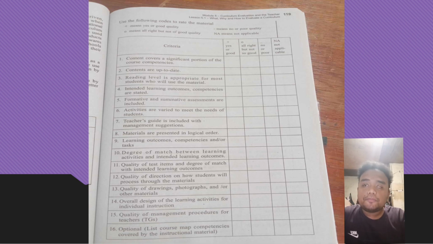And today I'll be presenting a checklist or criteria that you should follow, because using this checklist for instructional materials review or evaluation may help any curricularist make a decision as to which textbook, modules, or any instructional support materials will be used, revised, modified, or rejected. As we first see in the criteria, first, content covers a significant portion of the course competence.